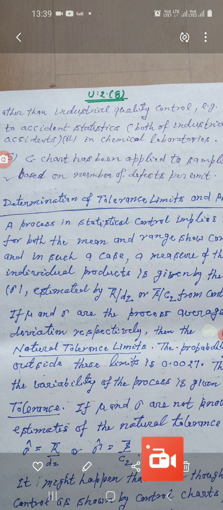Once more, a process in statistical control implies that the control charts for both the mean and range show complete homogeneity, and in such a case a measure of the variation of the individual product is given by the standard deviation.